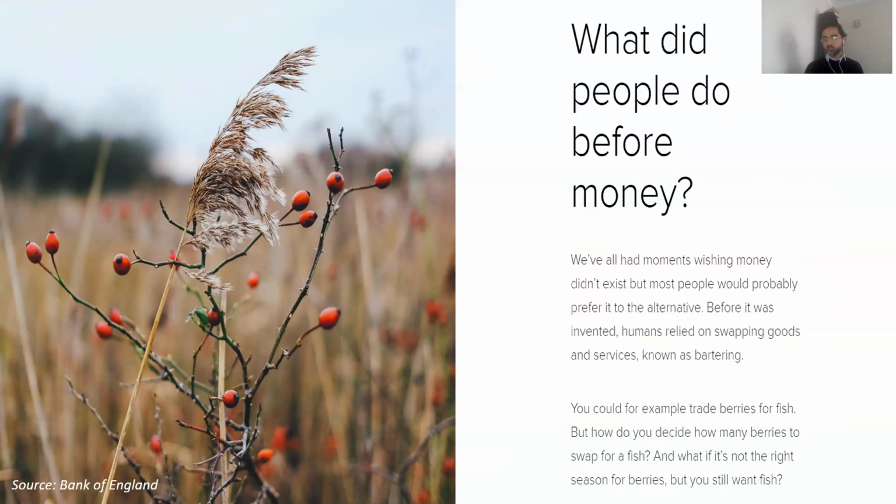Now you can easily see it becomes very complicated all of a sudden, right? So in order to get out of this complexity, this inconvenience of finding people who need exactly what you have to offer and who also have exactly what you need, this is a very tedious process. So to get around that, perhaps money was invented so that things or transactions could take place much more conveniently.